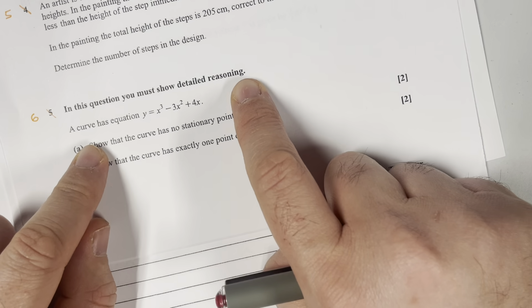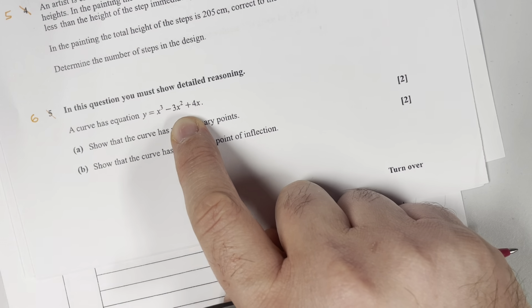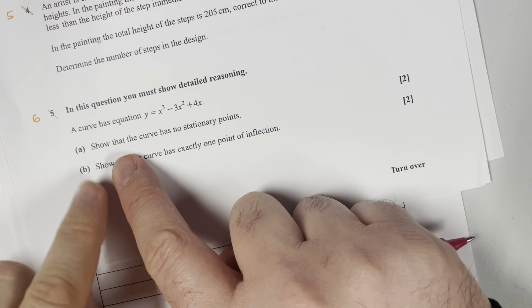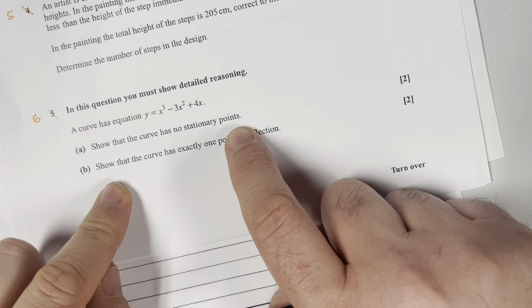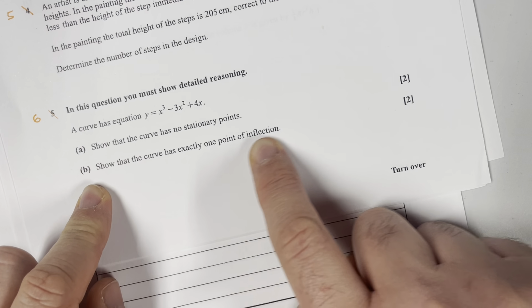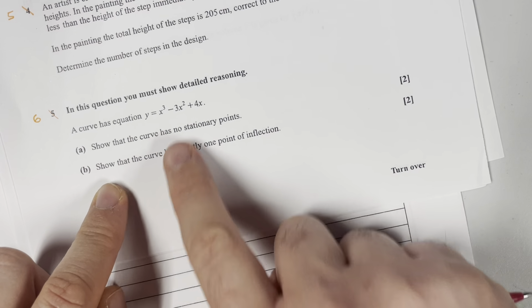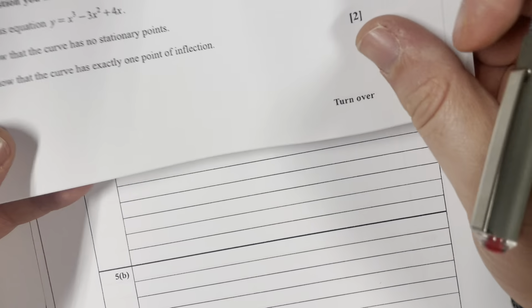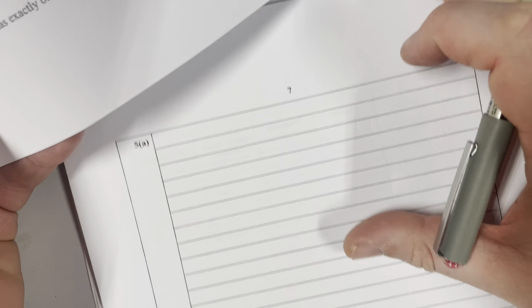All right, question number 5. In this question, you must show detailed reasoning. A curve has this equation. It's a cubic. It goes through the origin. That's all I'm spotting so far. Part A, show that the curve has no stationary points. And then part B, show that the curve has exactly 1 point of inflection. It's a cubic. Of course it has 1 point of inflection. All cubics have exactly 1 point of inflection. That's a silly question.